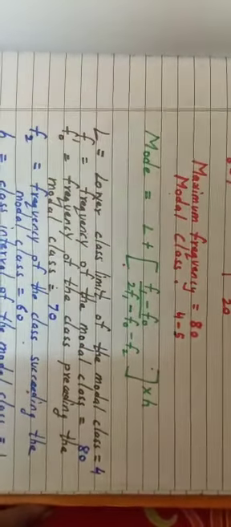Okay, so write the formula, substitute all these values. L is 4, write it down, then plus bracket F1 is 80, substitute, minus F0 is 70, upon 2 into 80. 2F1 means 2 into F1. F1 is 80. So 2 into 80 minus F0 is 70. Write it down 70.